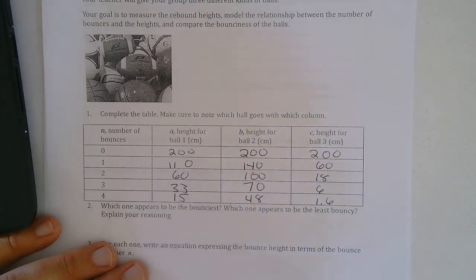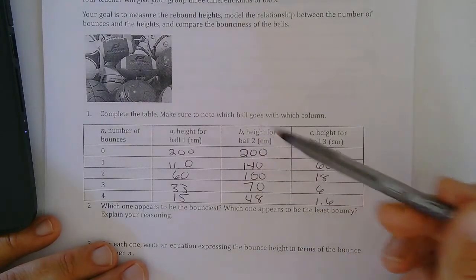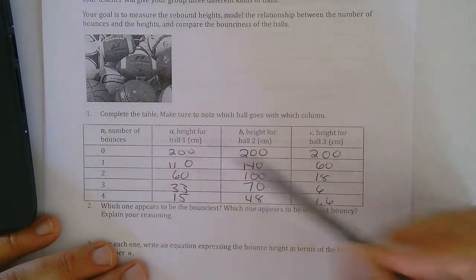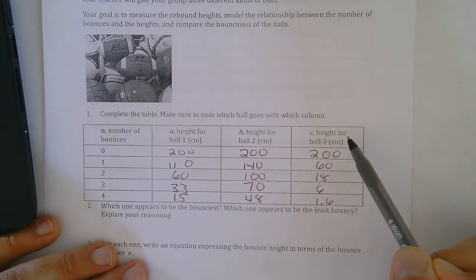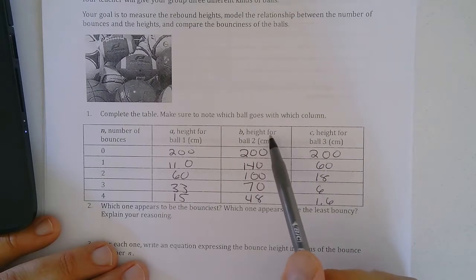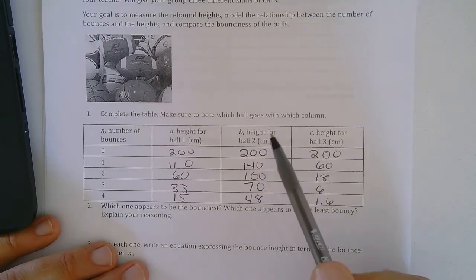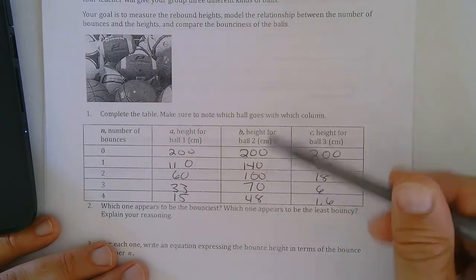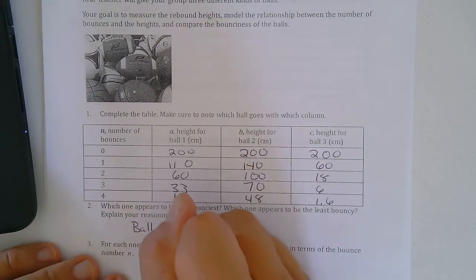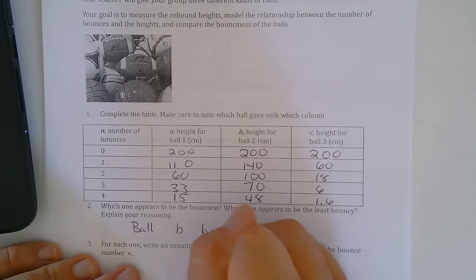So, which one of these appears to be the bounciest? Now, for bounciest, I would assume that it would bounce back to the highest height after you drop it. So, I'm looking here, C is definitely not going to be it. And then between A and B, it looks like B is bouncing more. The rebound height is higher. So ball B has a higher rebound height.